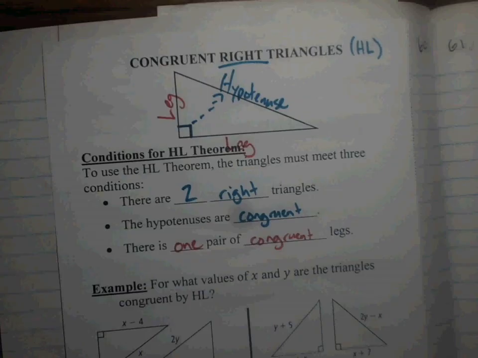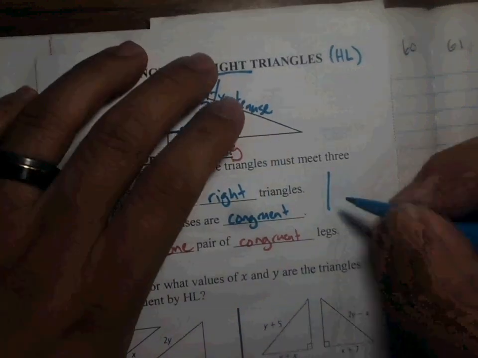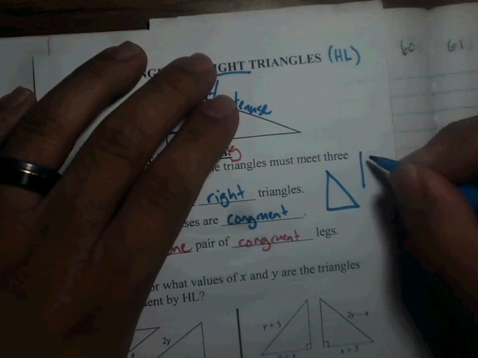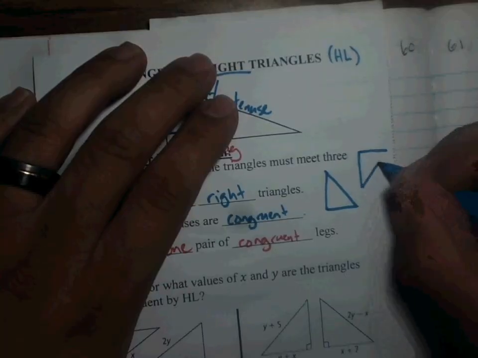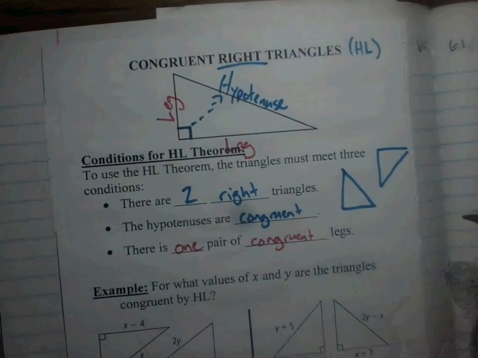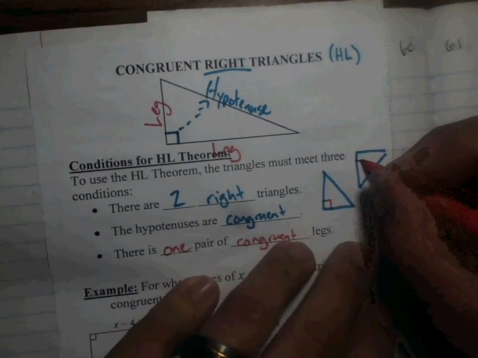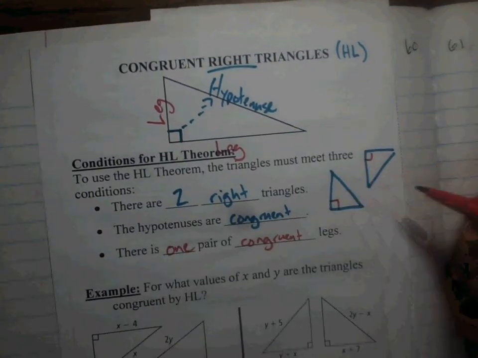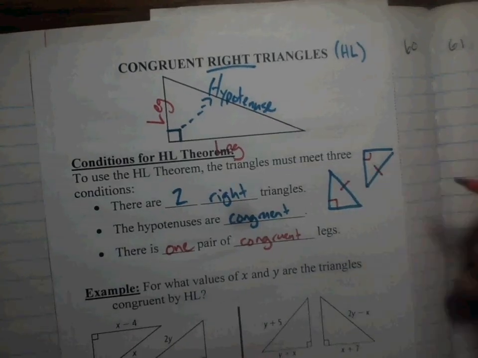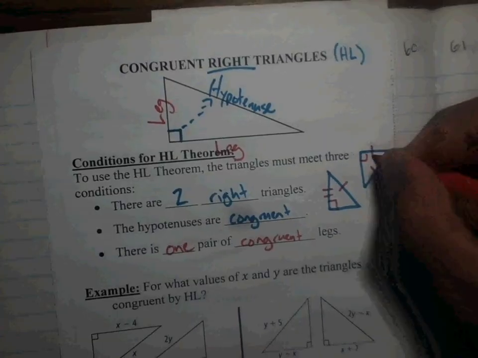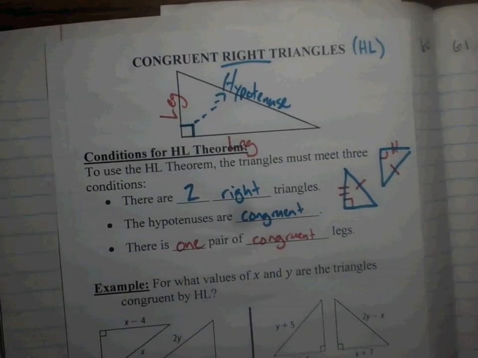So we're going to have to go through this. Let's talk about it. If you see the fact that you have two right triangles, let's draw two out. Let's draw one up here, even like that. The hypotenuse obviously is there. The right angles, they're both right angles. The hypotenuses have to be the same. And then lastly, one pair of legs has to be the same as the other one. So it does work out.